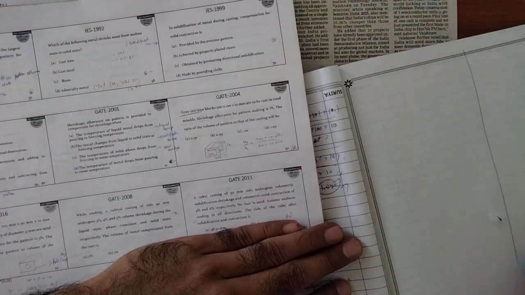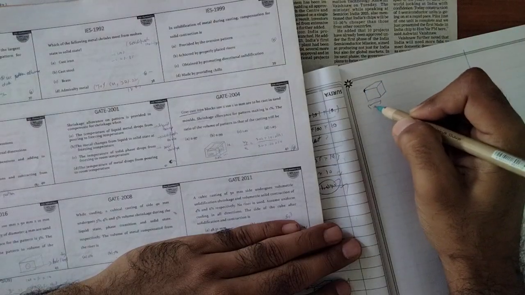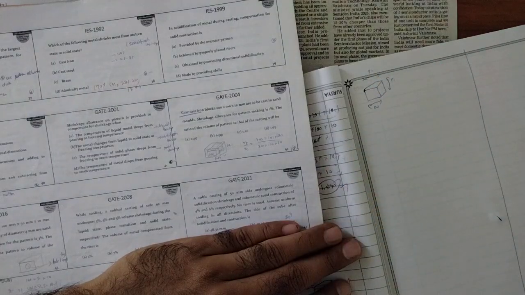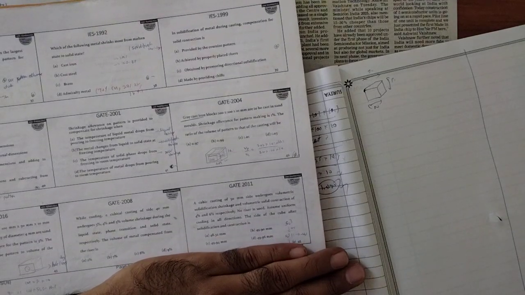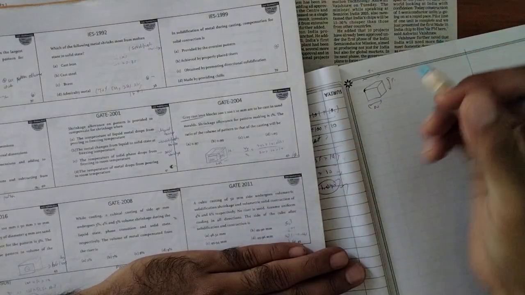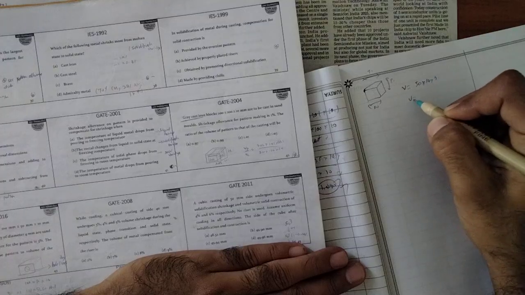Cubical casting. Okay, the cube is 50 by 50 by 50, and no riser is used. The side of the cube after solidification. So what is the total volume? 50 into 50 into 50, a cube.